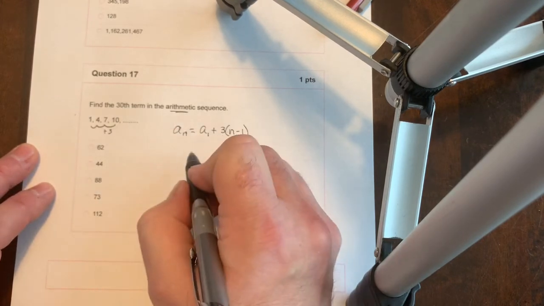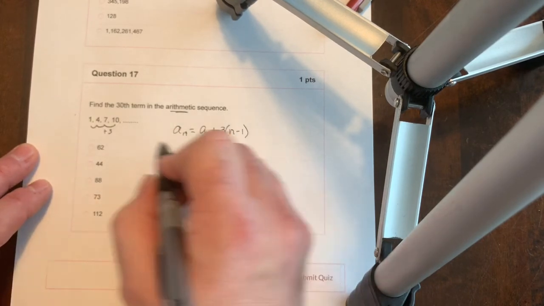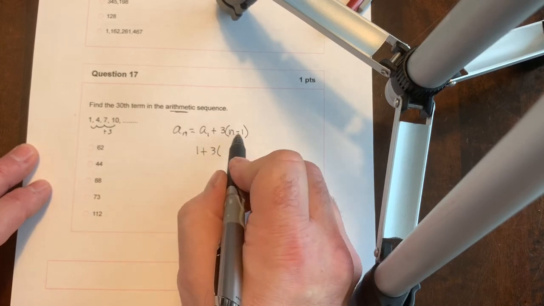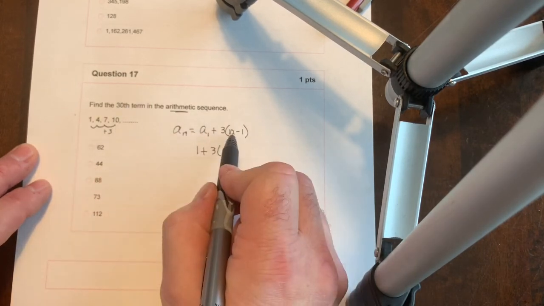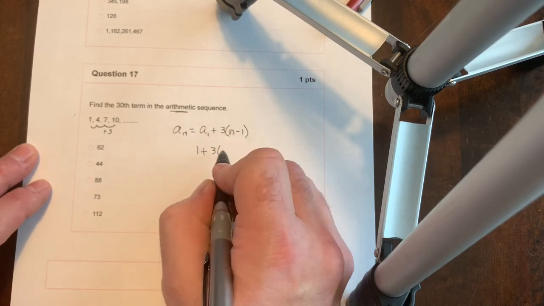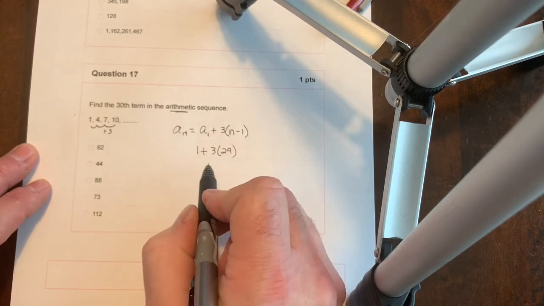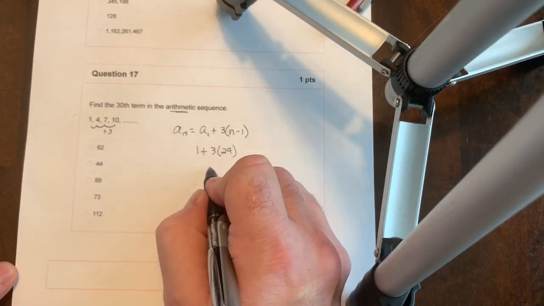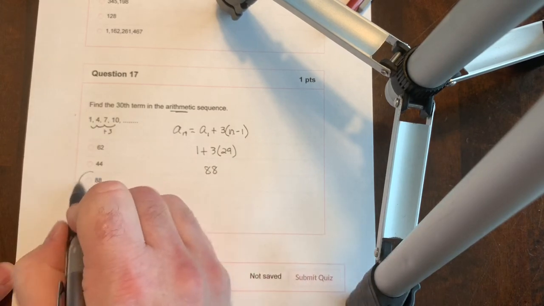So if I want the 30th term, I'm going to take the first term, which is 1, add 3 times n minus 1. Well, if I want the 30th term, I'm putting a 30 there. 30 minus 1 is 29. I'm just simply going to do 3 times 29 plus 1. And when I do that in a calculator, I'll get 88 as my answer.